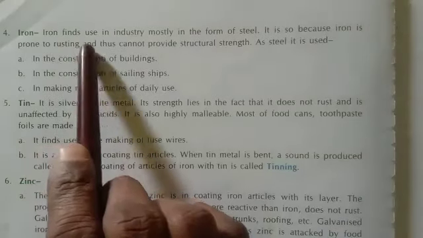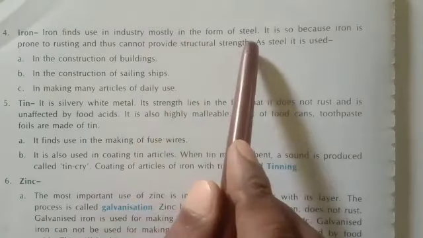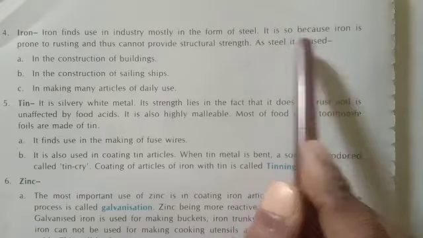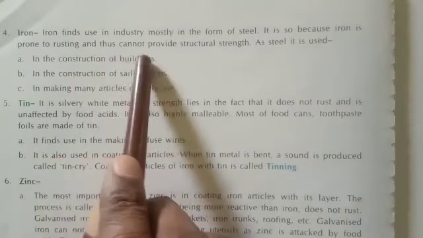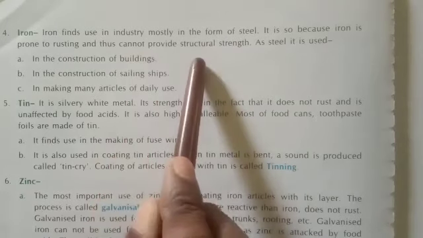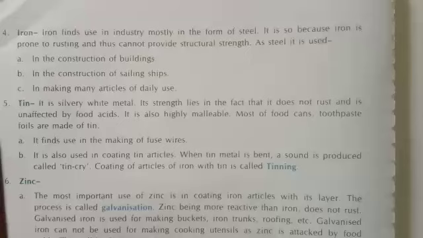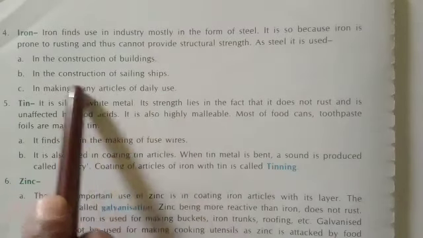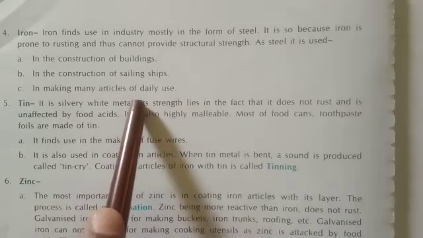Next come to iron. Iron finds use in industry, mostly in the form of steel. It is so because iron is prone to rusting and thus cannot provide structural strength. As steel, it is used in the construction of buildings, in the construction of sailing ships, in making many articles of daily use.